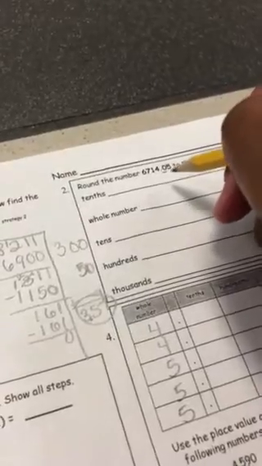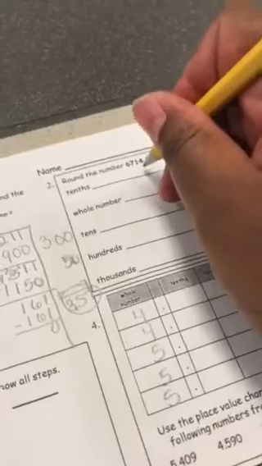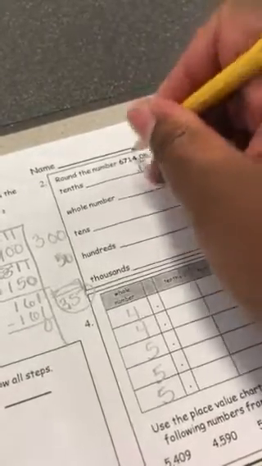Round to the nearest tenths. So this is the tenths place, and I look to the right, and that's a 5. So that tells me to push that place up so it becomes a 1. Everything behind it turns to 0, so I don't need to even write the number behind the decimal.